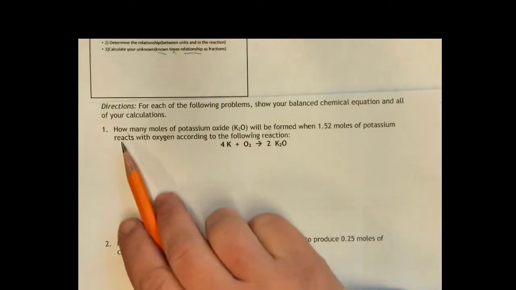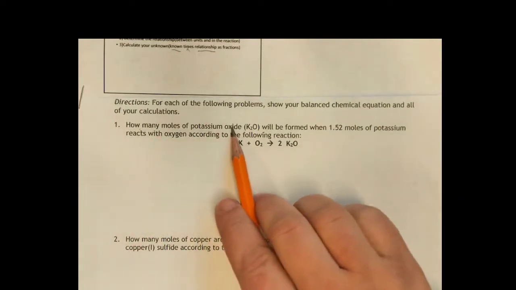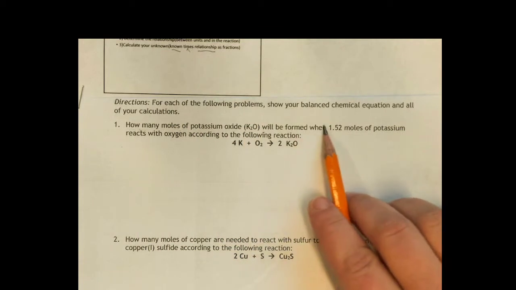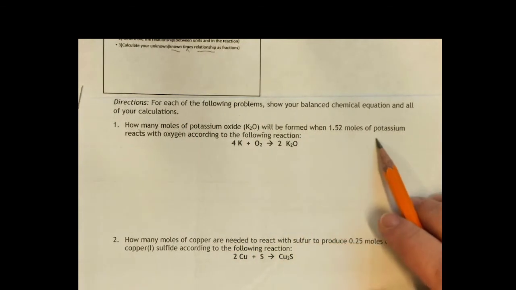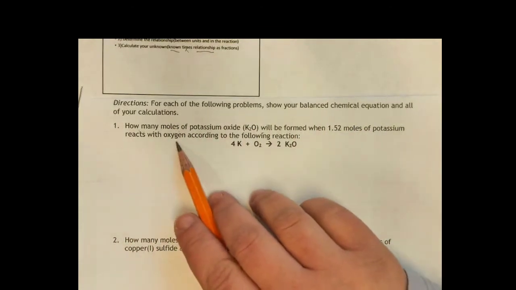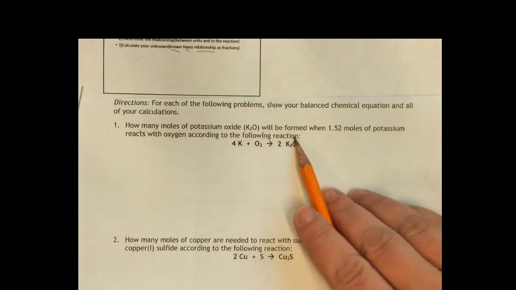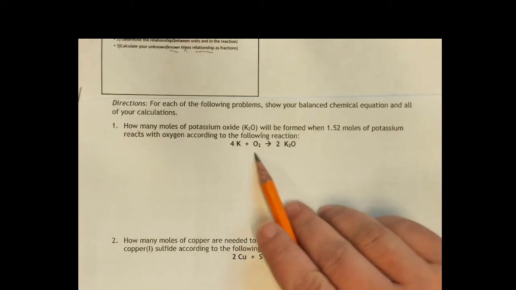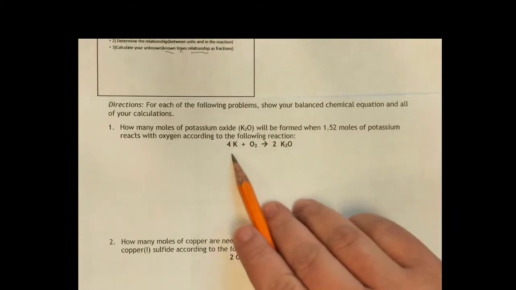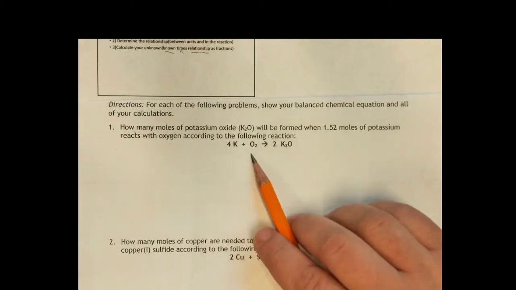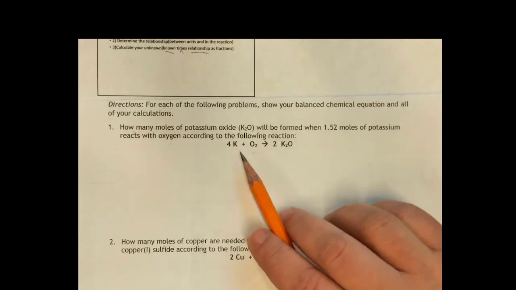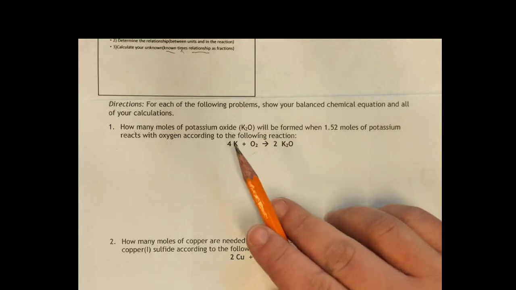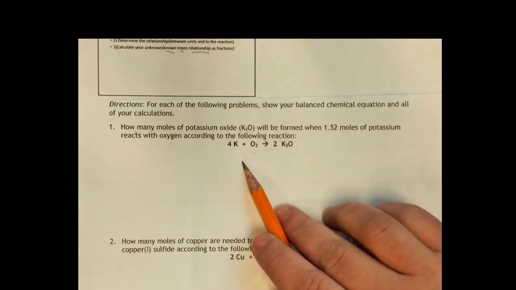So the question reads, how many moles of potassium oxide, K2O, will be formed when 1.52 moles of potassium reacts with oxygen according to the following reaction? Since we're given a balanced equation, we are able to go straight into stoichiometry. If you're not given a balanced equation, you will have to find the balanced equation before you proceed to stoichiometry.